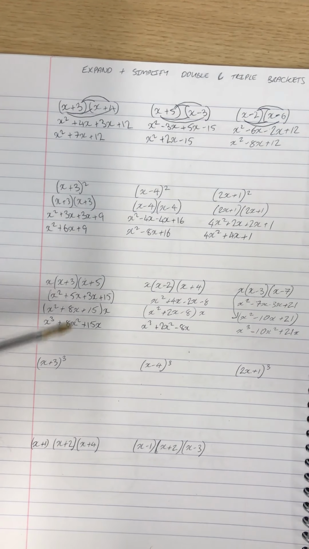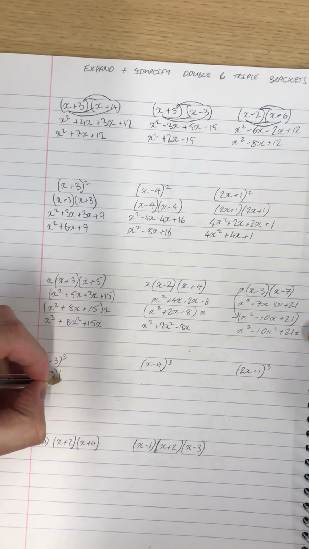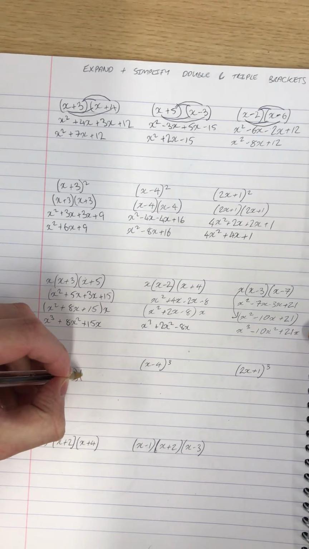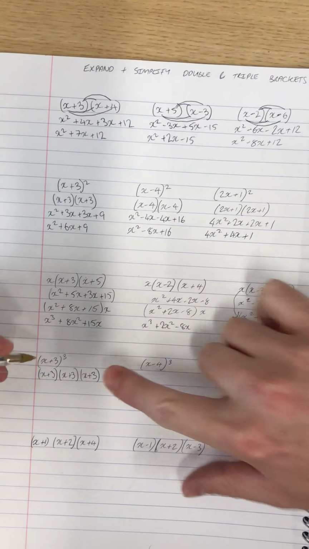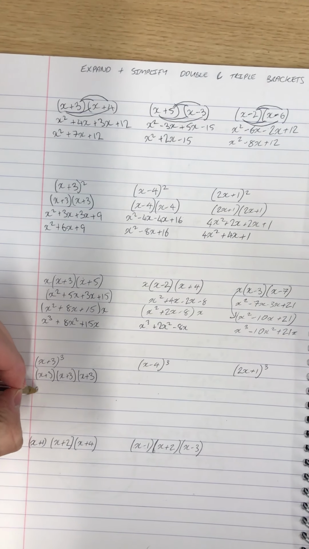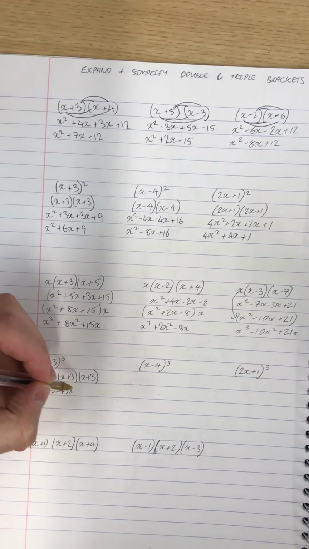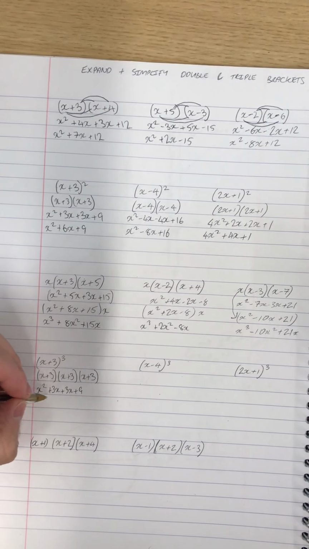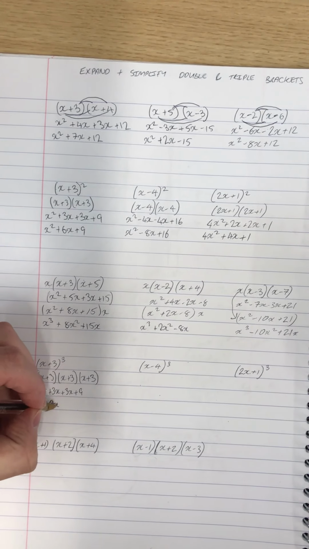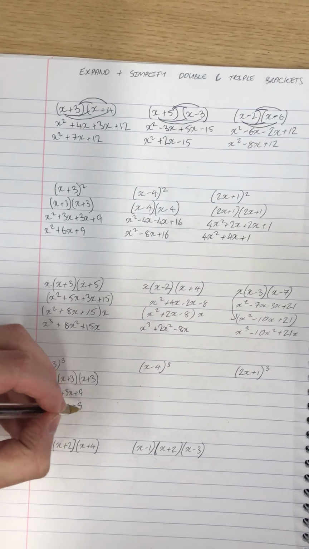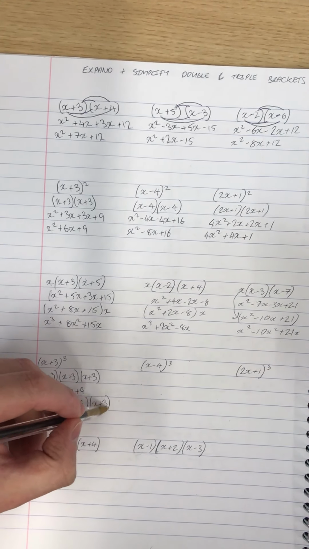So first you start with, so this is essentially x plus 3, x plus 3, and x plus 3, just like that. So you can hide this one for the minute and just work out the first two. So we have x squared plus 3x plus 3x plus 9. And then we simplify that down to x squared plus 6x plus 9. So once we've got that, we then times everything by x plus 3 again.